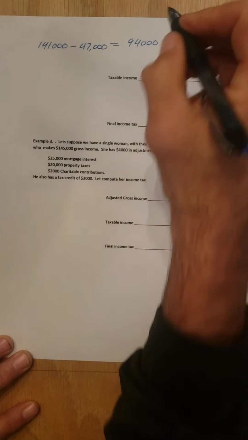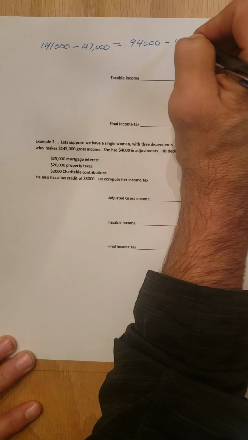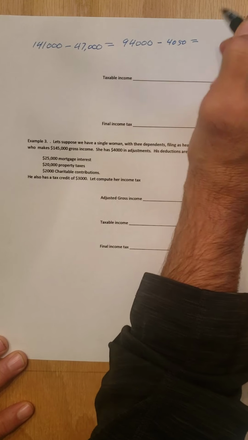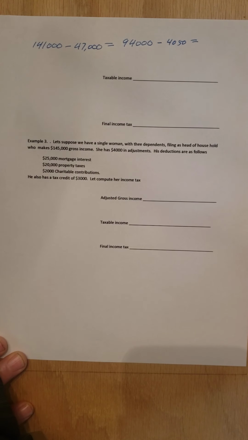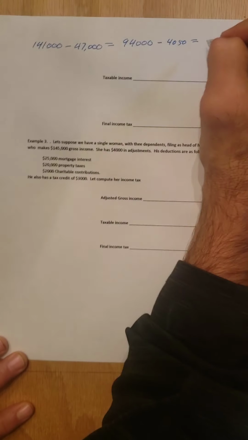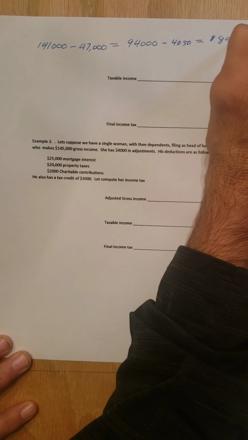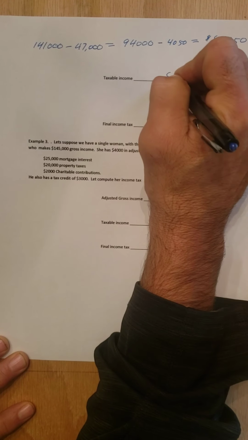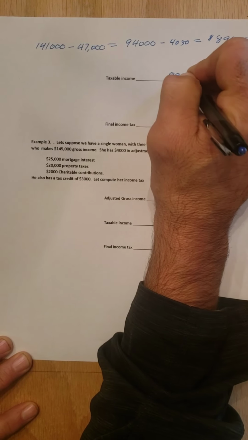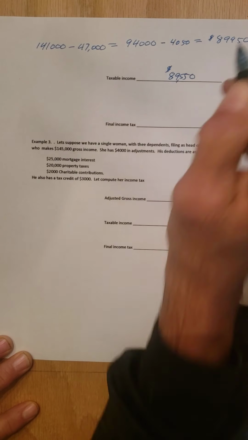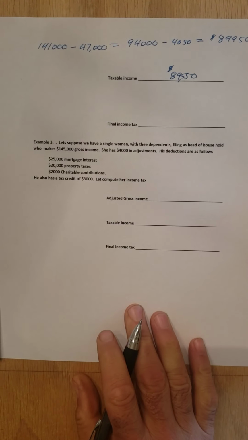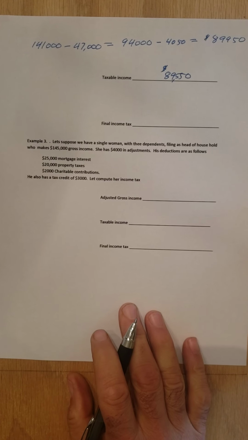Then she's her only exemption, so I'm just going to subtract one exemption of $4,050. She has a taxable income of $89,550. So that becomes her taxable income.